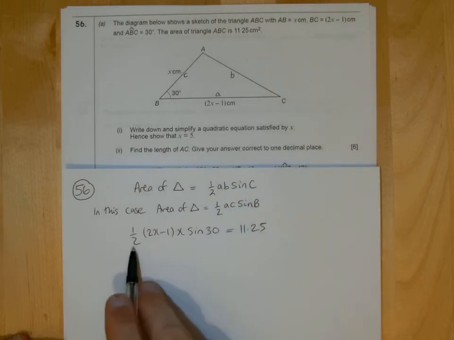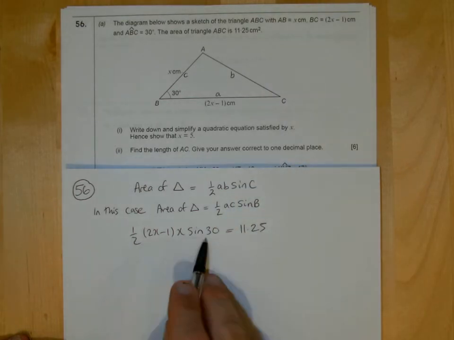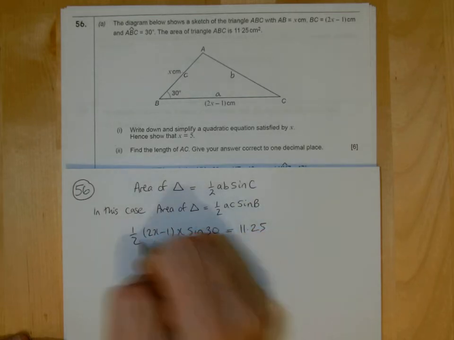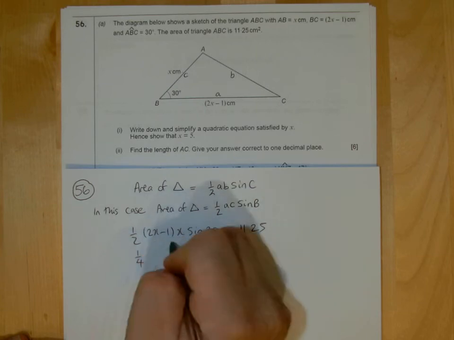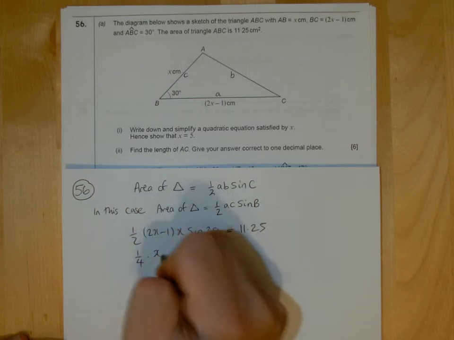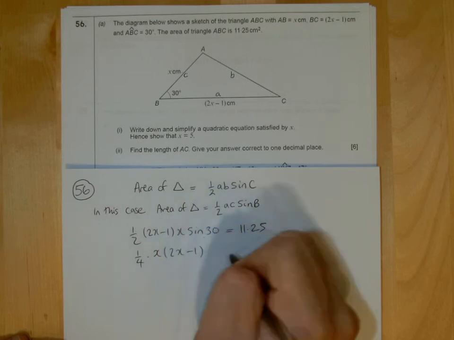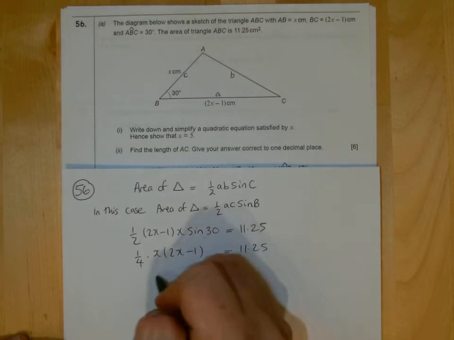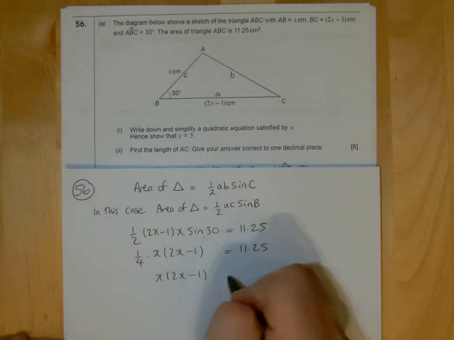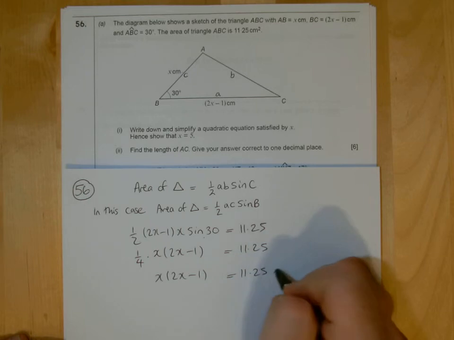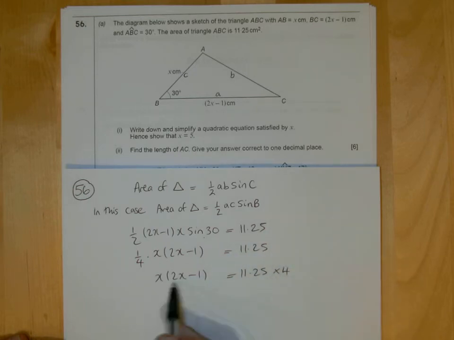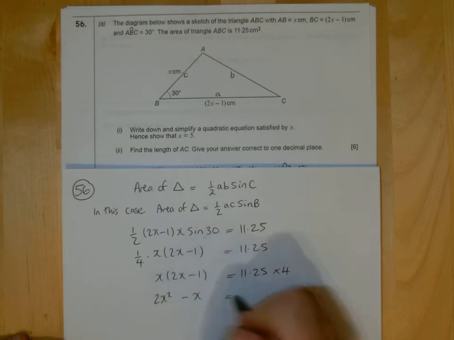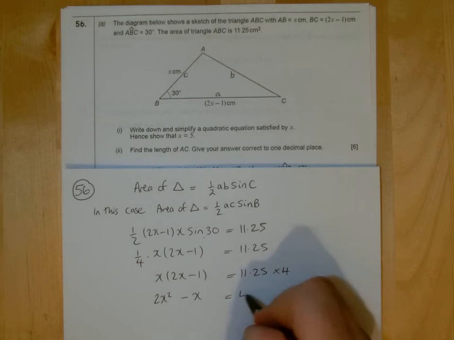So what I would do is, I've got a half there and sine 30 there, so put that together. Sine 30 actually is a half, so we've got a half times a half, which will be a quarter. We've got x, we'll put the x in front, bracket 2x minus 1 equals 11.25. What we can do then is take that 4 over the other side and multiply. So 11.25 times 4. Then multiply this bracket, so we'll have 2x squared minus x, and then 11.25 times 4 will be 45.